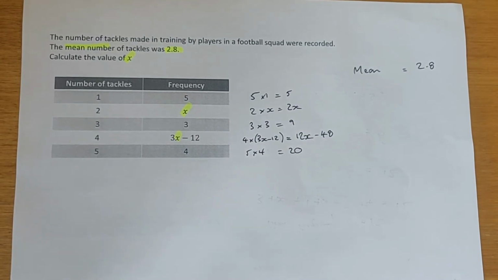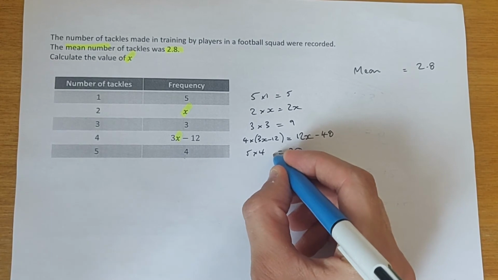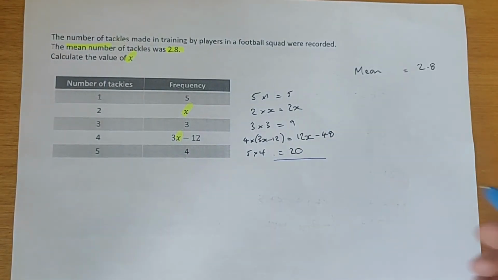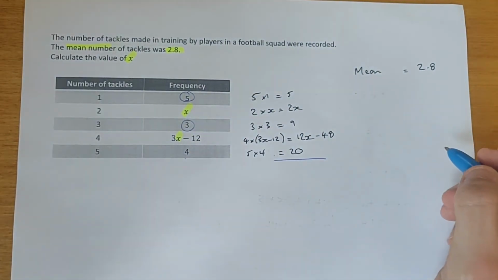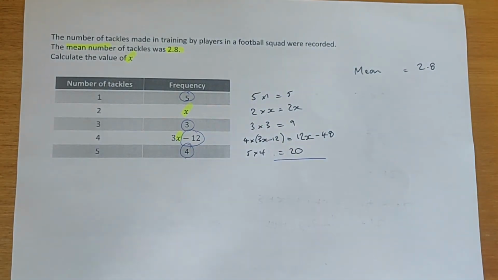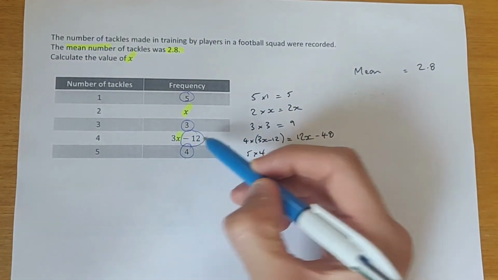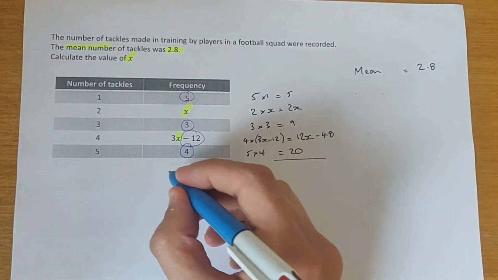Now, that gives us some way towards getting an expression for our mean. But we also know that our next step needs to be that I want to sum or find the total of this column and this column. Okay? So, here I have 5 plus 3 minus 12 plus 4. 5 plus 3 minus 12 plus 4 gives me 0.